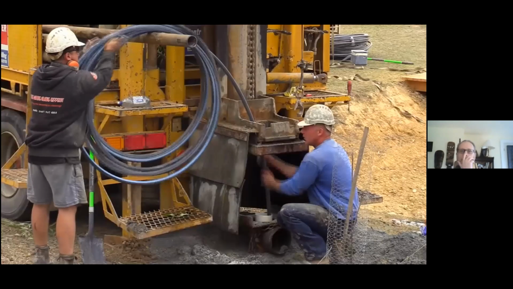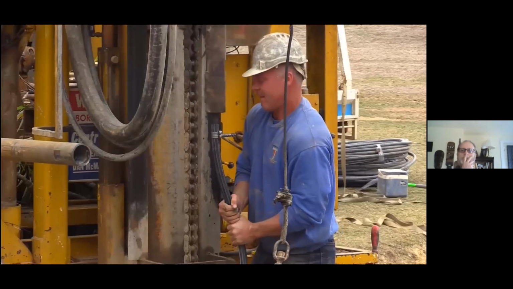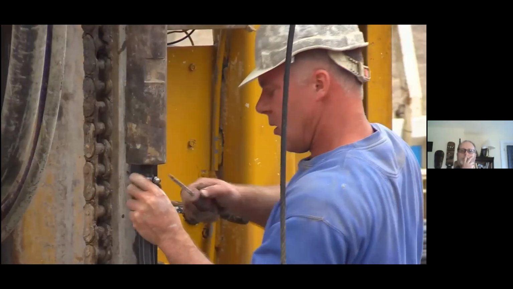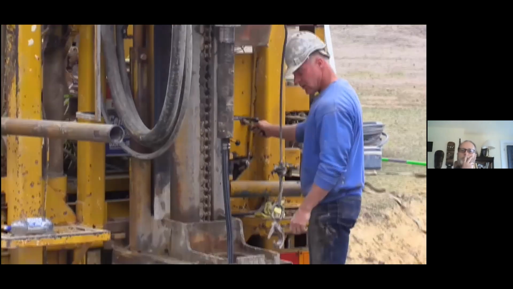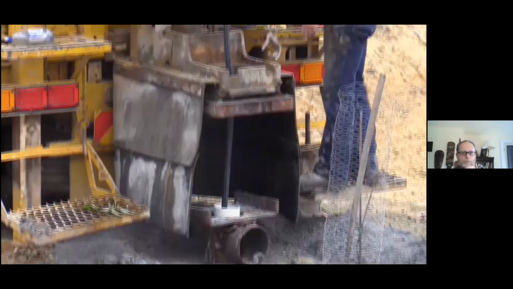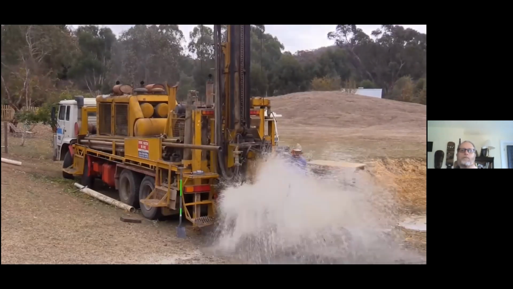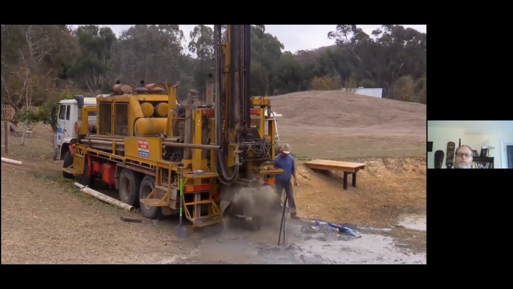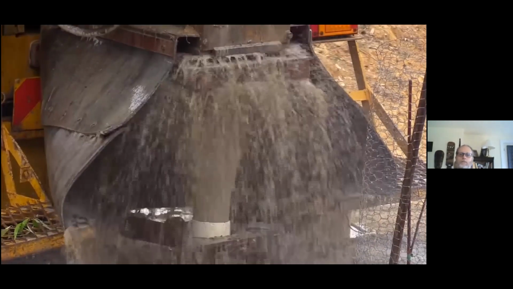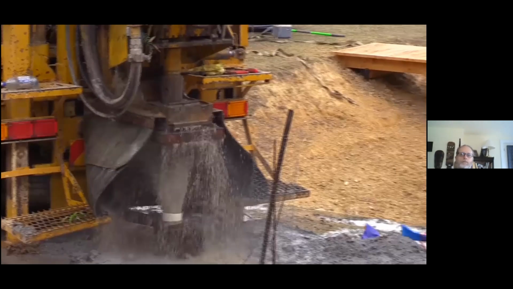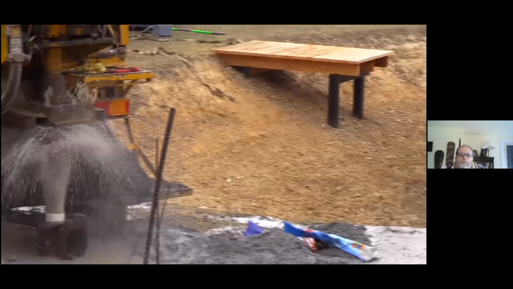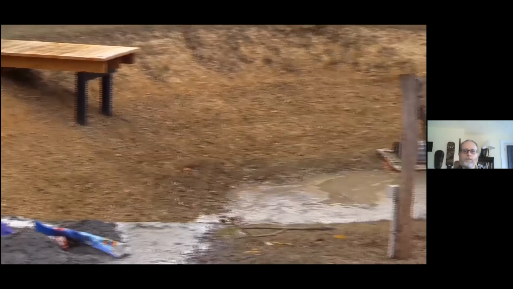Now we run an airline down the hole and we blow compressed air down the hole to blow the water out, which drags in any sediment and cuttings. We continue blowing the water out this way until the water runs clean. If you don't do this, dirty water will block and kill your pump.